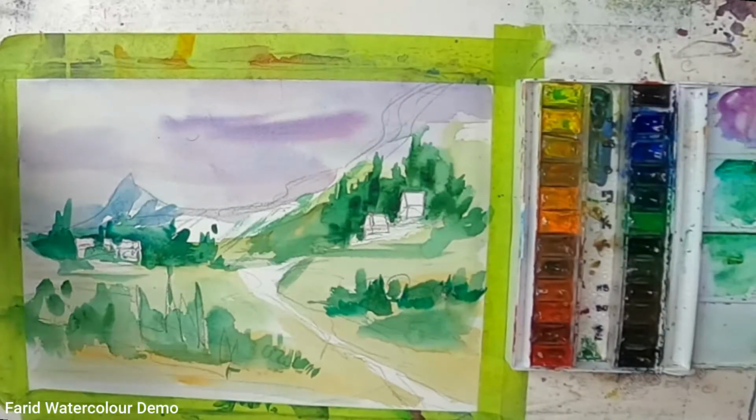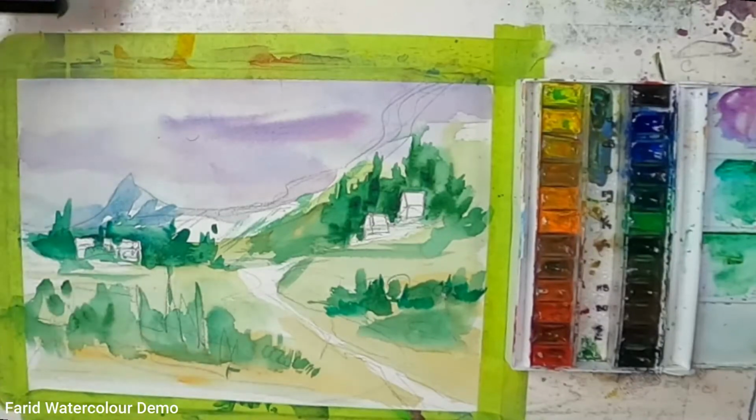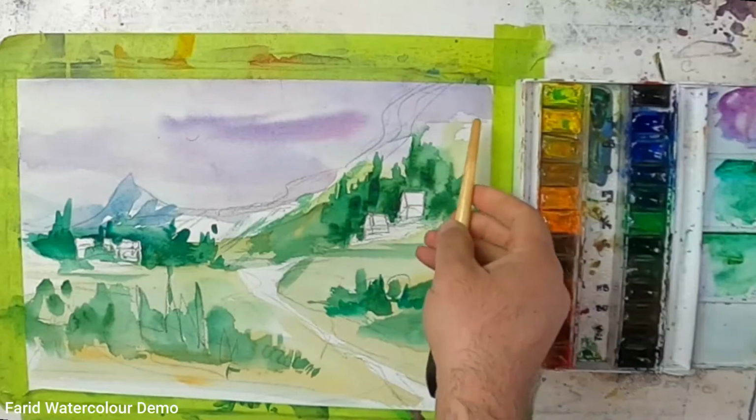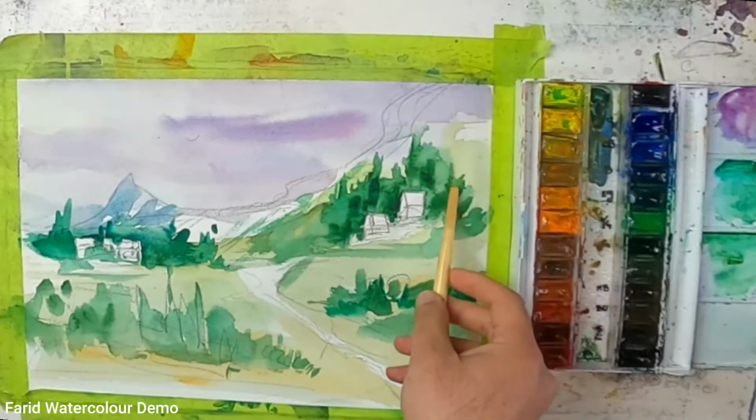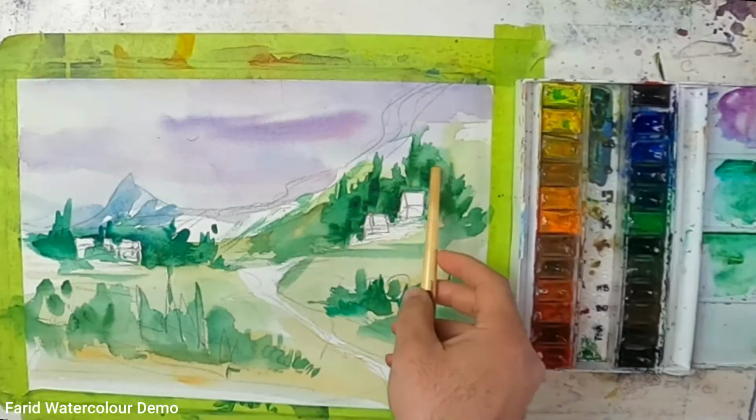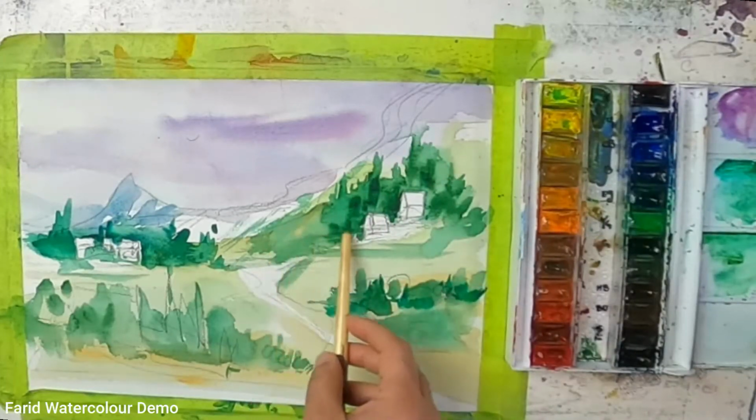So now the painting is dry, and I think it's time to show the background and maybe add some details. So in this case I'm trying to define the mountain in the background and make it darker to get better shapes of the trees and also the houses.